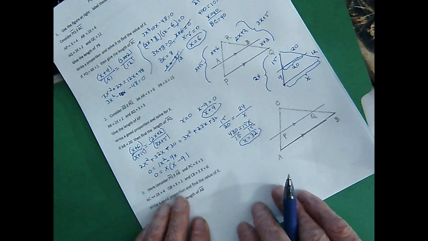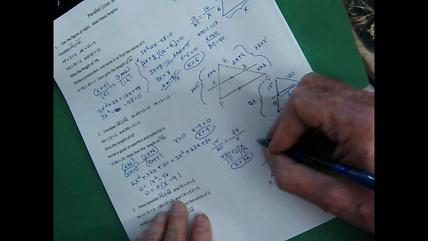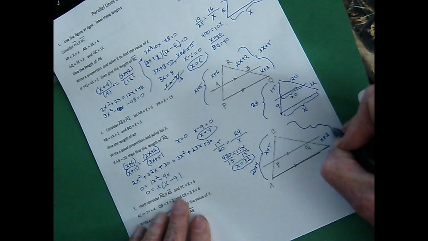PC is x plus 5. AC, that full length there, is 2x plus 4. QB, the lower length on the right, is x plus 2. And CB, oh, the whole darn thing on the right-hand side is 3x plus 6. Now we could figure lots of different ways to do this. It'd be good if I knew this lower length, and I go top is to bottom if I could find that top length there. And I think both of those are available to us.